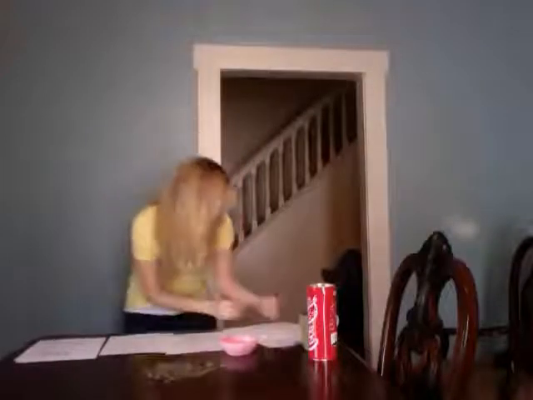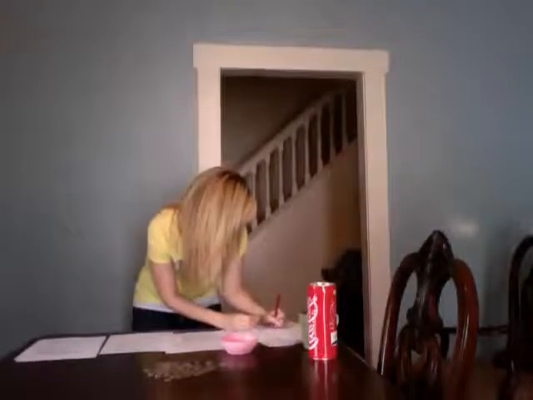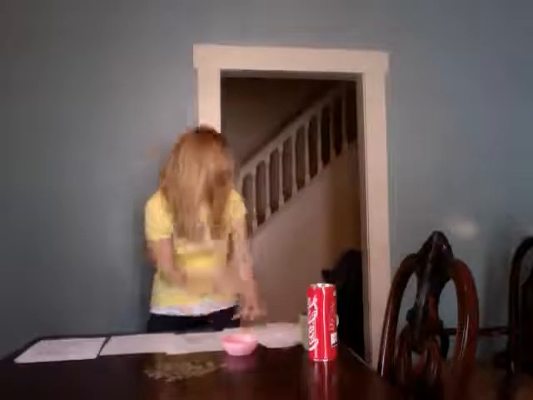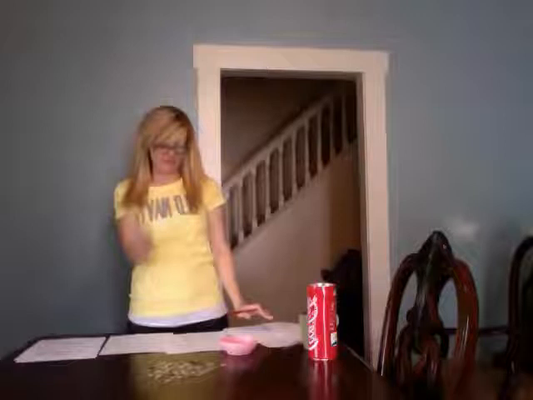Okay. What do you think that's supposed to represent? How much it's worth? Okay. And how much is it worth? 5 cents. Okay.